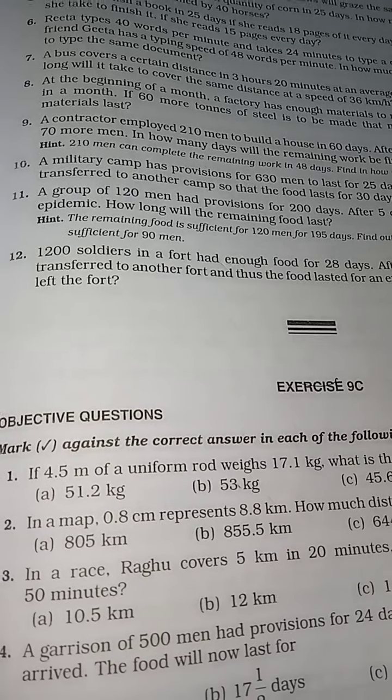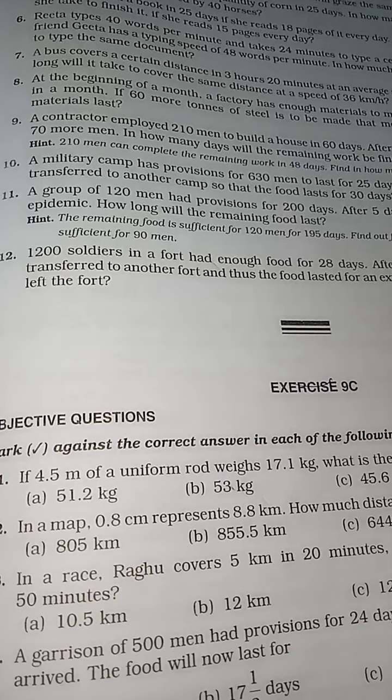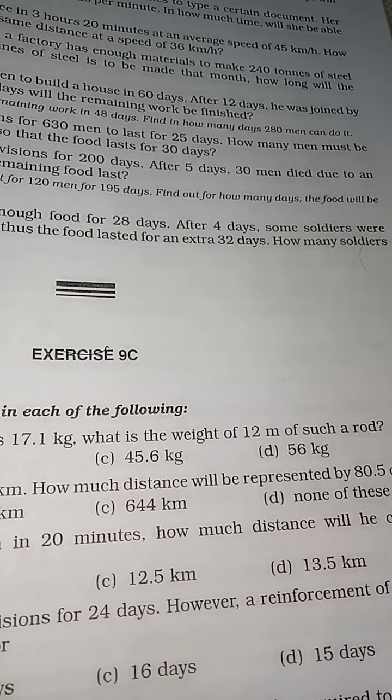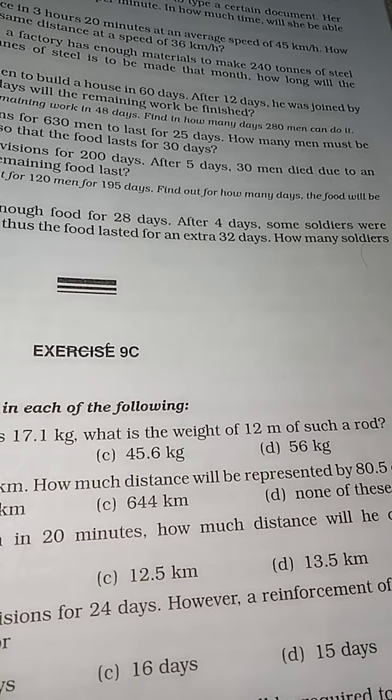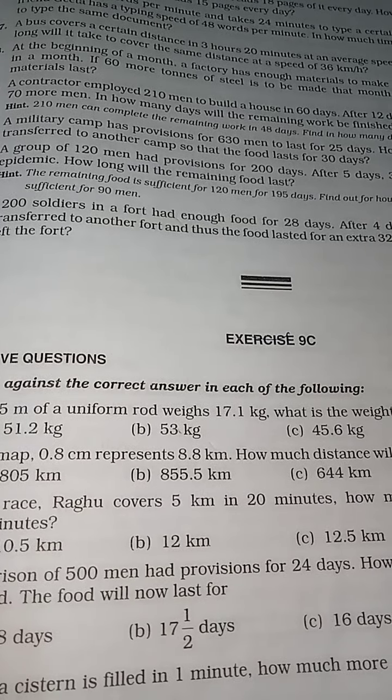Good morning. Today we'll continue from question number 11. A group of 120 men had provisions for 200 days. After 5 days, 30 men died due to an epidemic. How long will the remaining food last?